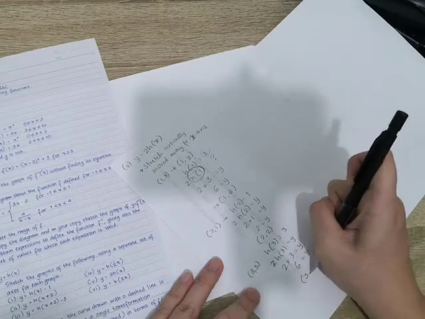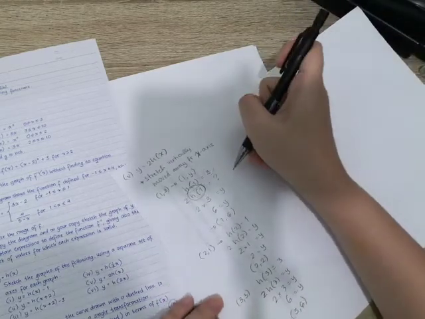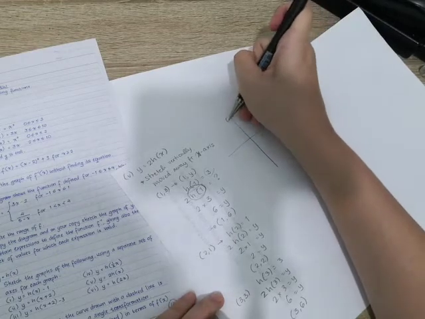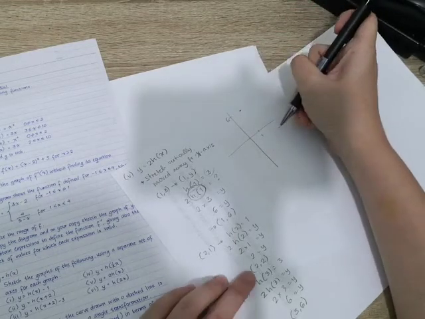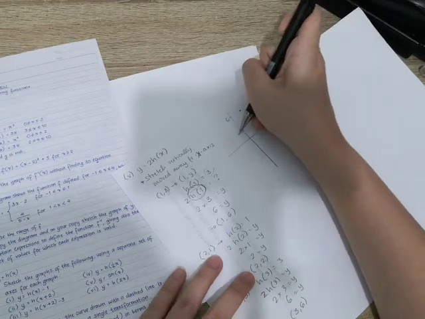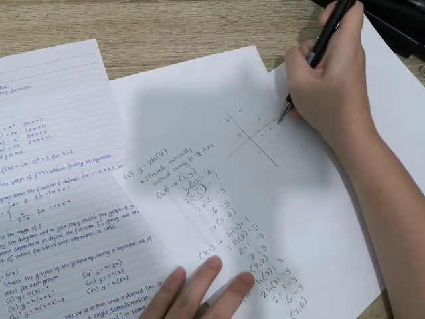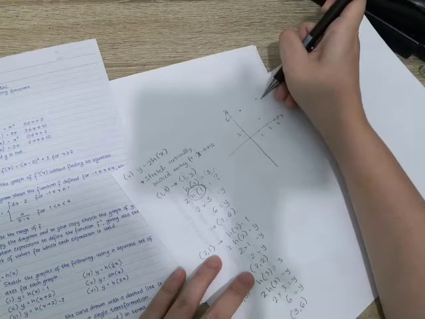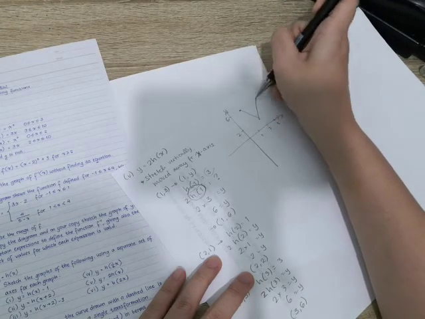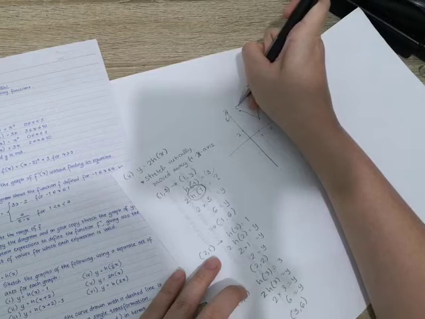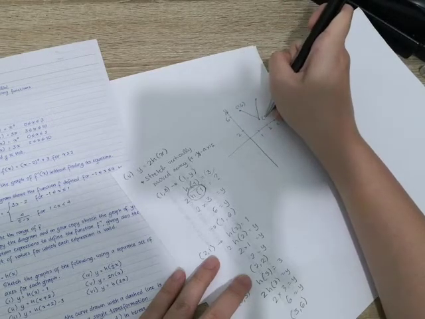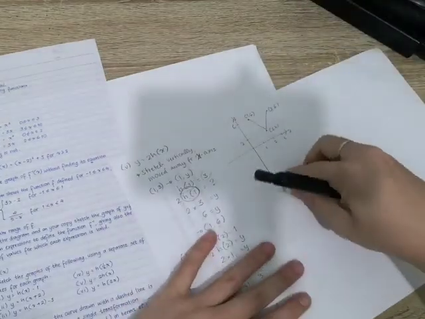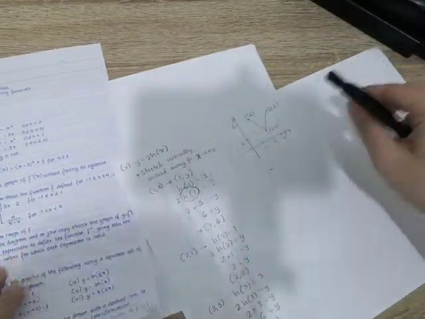So this is 3,6. Now we do the graph. 1,6, this one here, and then 2,2, 3,6. Don't forget to put in the points. Yep, that's it. This is number 5.